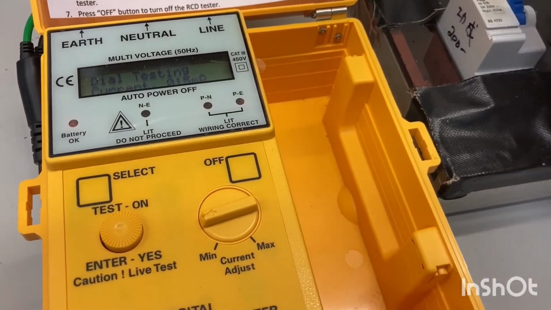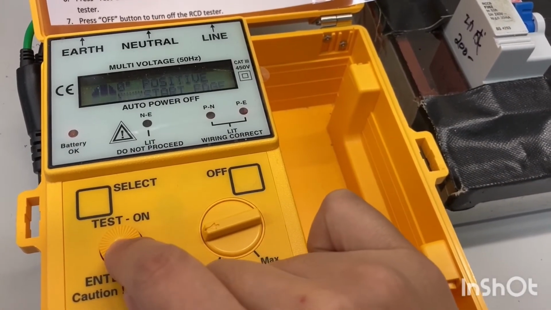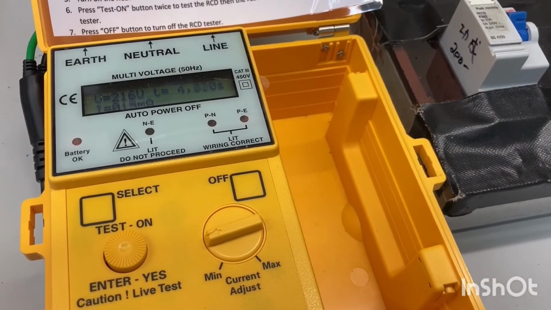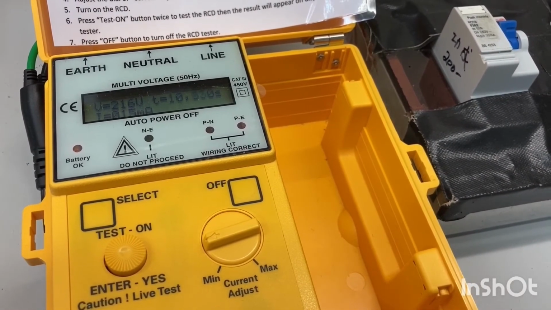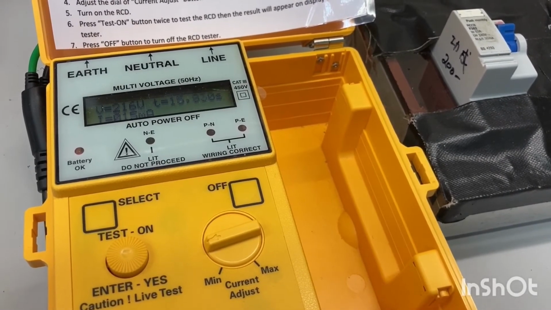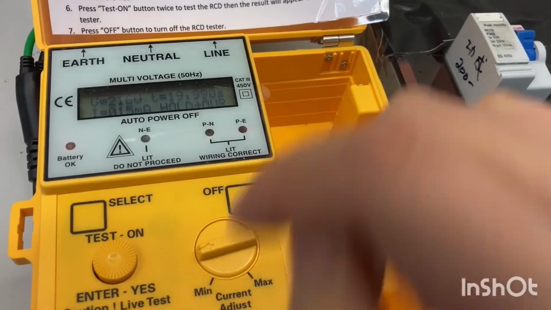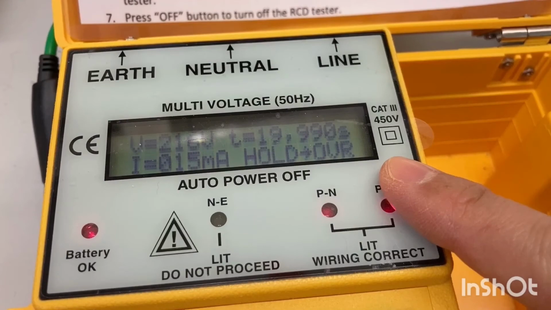Then we turn on the RCD. These two indicators should be on. Then we press the test on button twice to start the test. And a residual current of 15 milliamp is now being tested for this RCD. And we will wait for the RCD to trip. As shown on the screen, the RCD didn't trip for a time longer than 20 seconds. So we can record that for a residual current of 15 milliamp, the RCD will not trip.